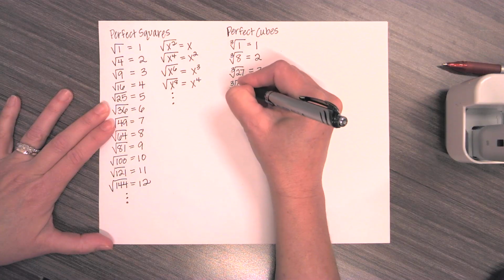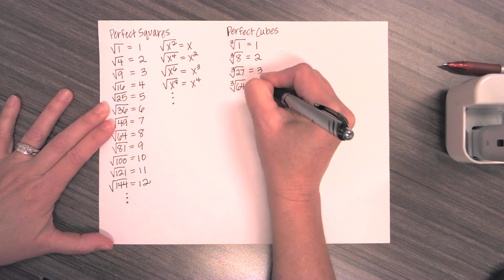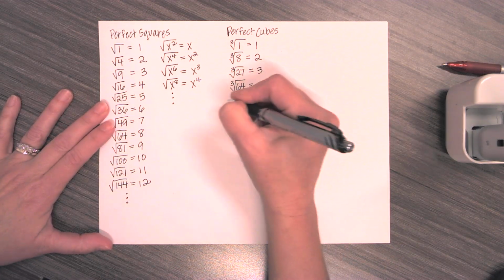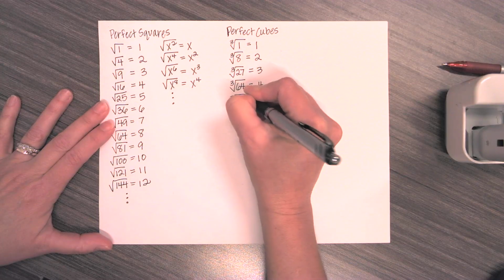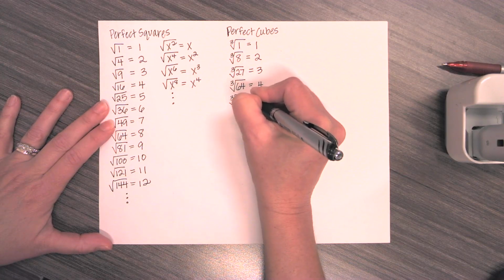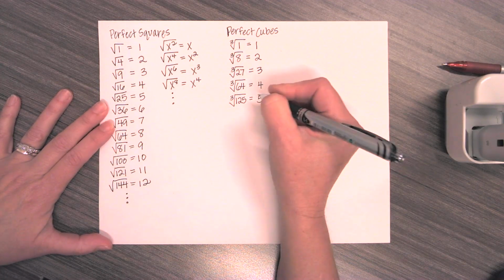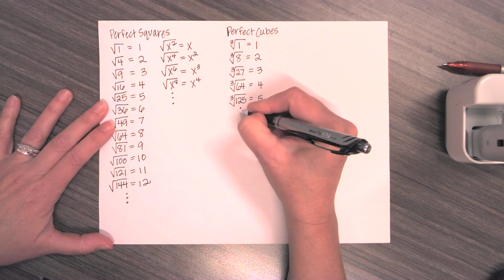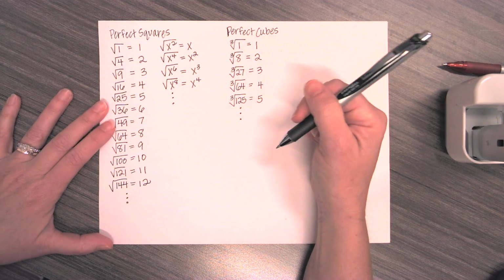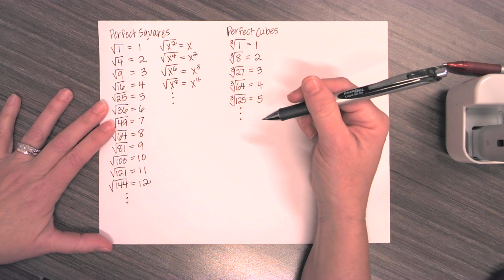These start to get big really fast. The next one is 64. 4 times 4 times 4 is 64. And the next one is 125. 5 times 5 times 5 is 125. Now, like I said, those will get big really quick, so we're going to stop at 5.